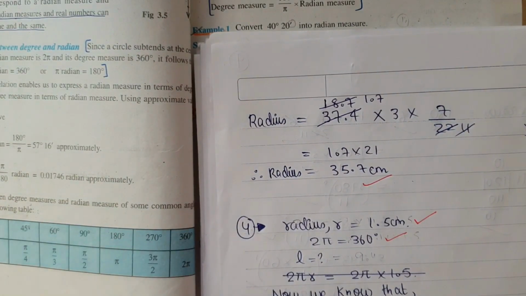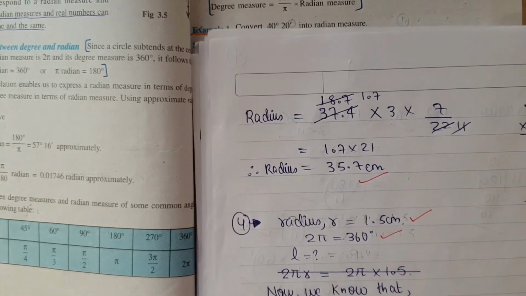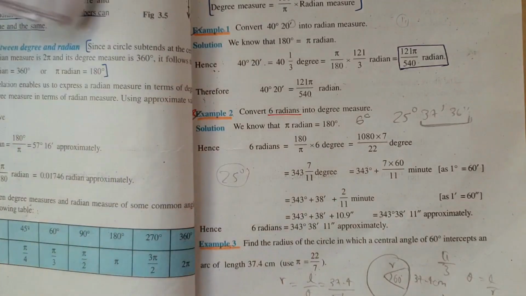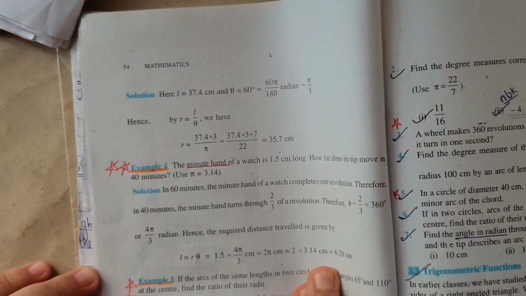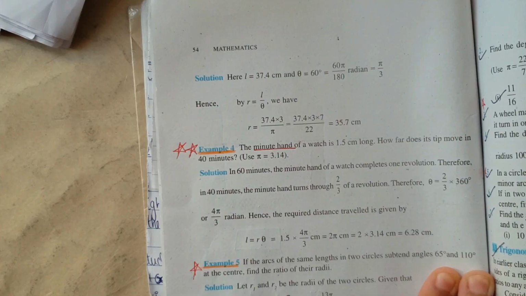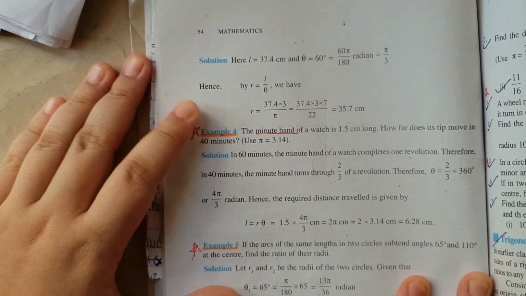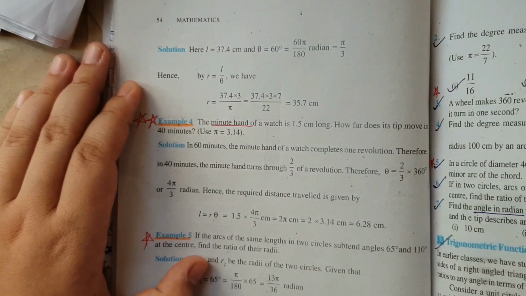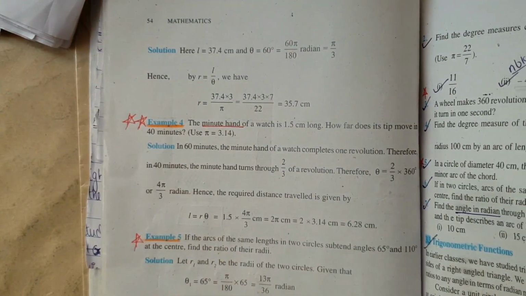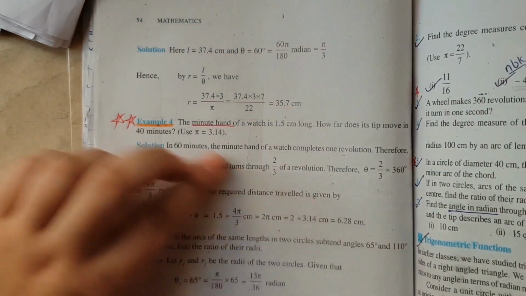Okay, fine then. Now the fourth question is quite tricky. So far the questions we wrote are applications, very simple questions, but the fourth one is a bit tricky because it is about the minute hand and how it works. Let's have a look at it. The fourth question comes here. The question says, the minute hand of a watch is 1.5 centimeter long. How far does its tip move in 40 minutes?